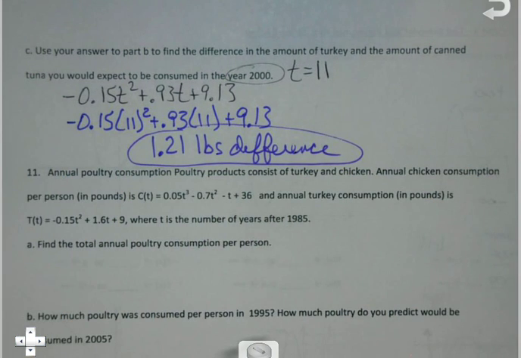Remember, back in '89, there was almost 13 pounds difference, or at least 12, I think, between the turkey and the tuna. Now in 2000, there's barely over a pound difference. So tuna consumption's going up, turkey consumption's going down, and if you're selling food, you might want to think about this a little bit. You're like, why is everybody buying tuna instead? Is it because it's cheaper? Did somebody find a health thing going? What's happening here?